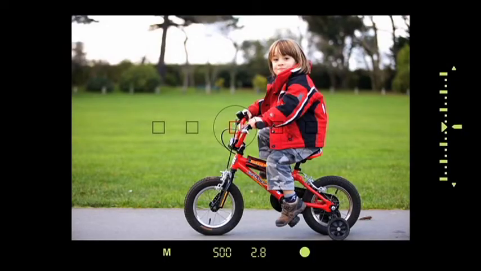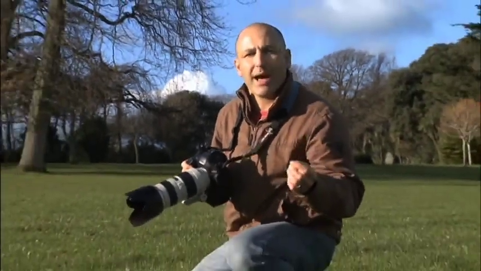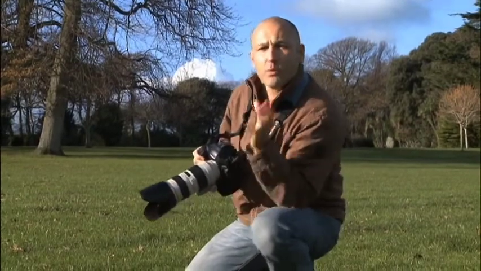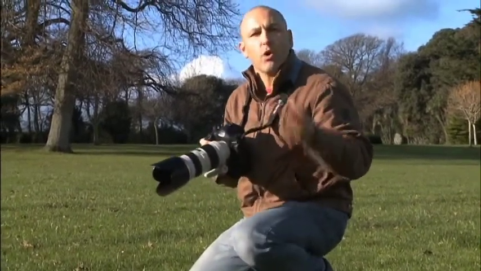Here we used a fast shutter speed of 1/500th of a second, which has frozen the action but has resulted in a motionless looking image. By using a fast shutter speed, we'll be cutting down the amount of light that reaches our medium. So we'll need to use a large aperture to compensate.